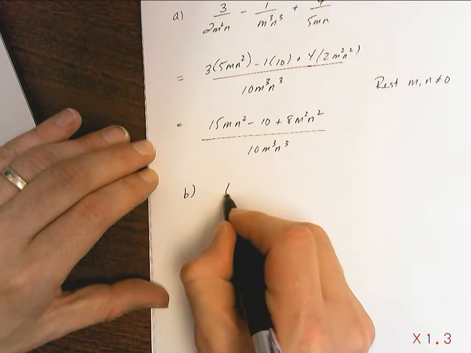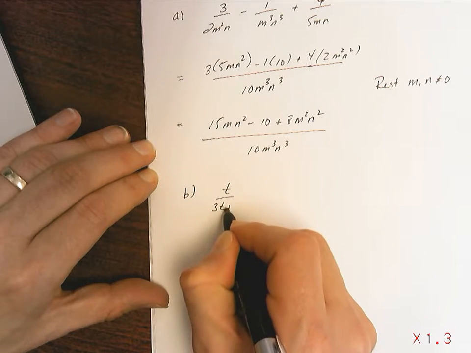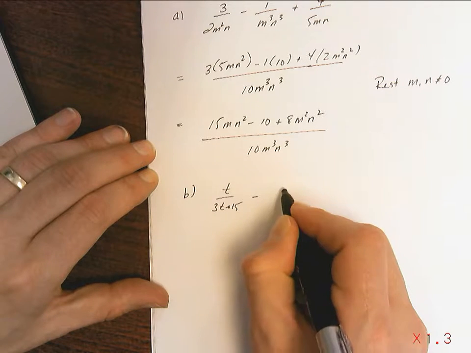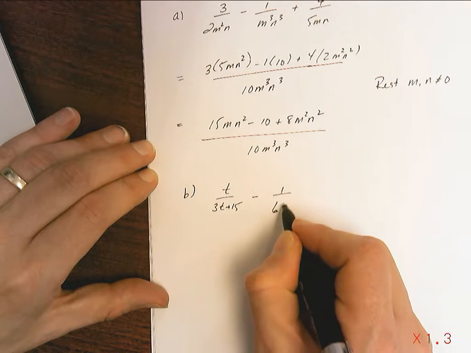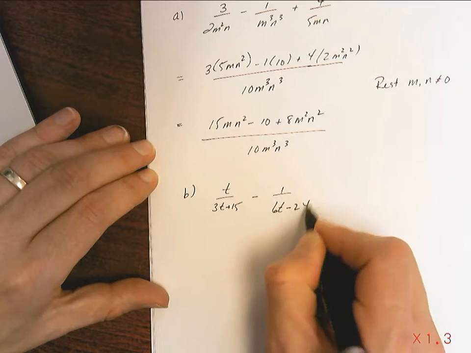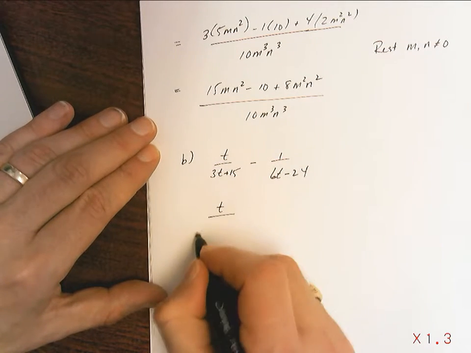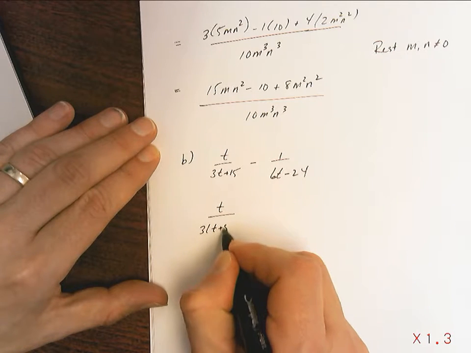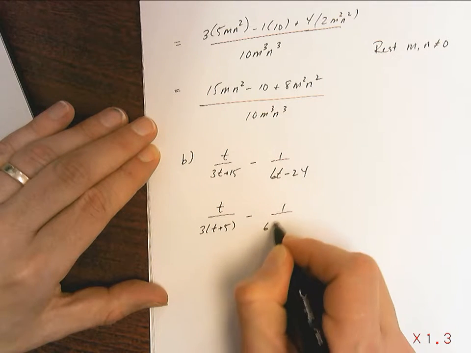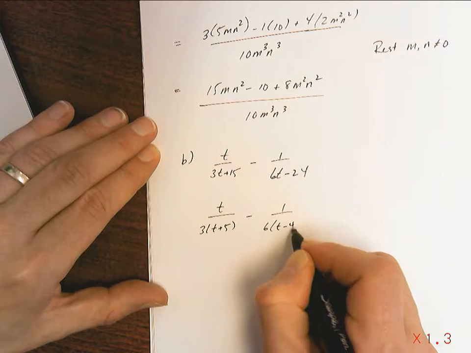It was t over 3t plus 15 minus 1 over 6t minus 24. That was the question, so what I would do is I would factor first: t plus 5, t minus 4.